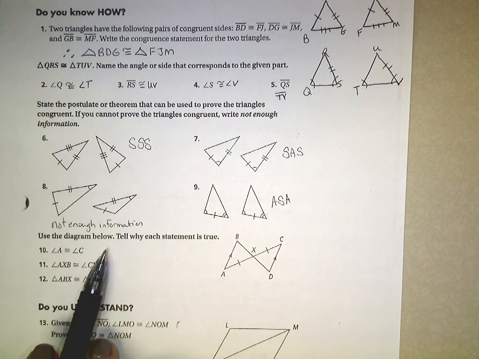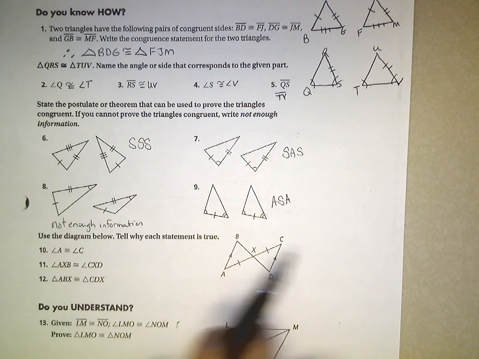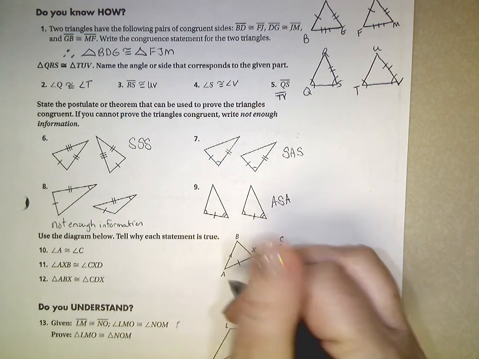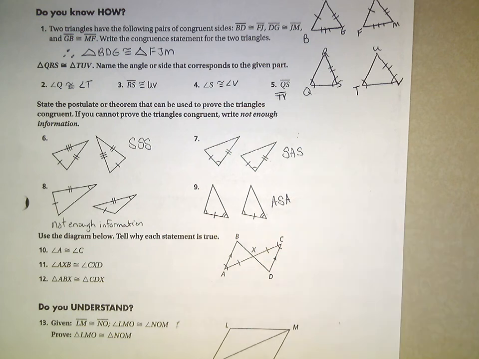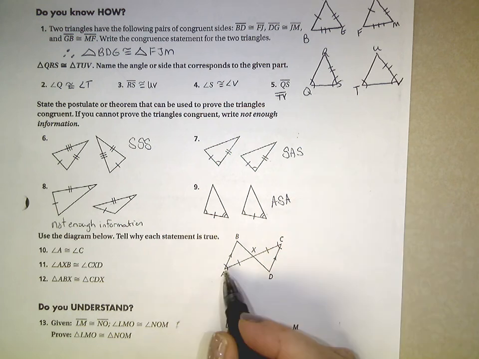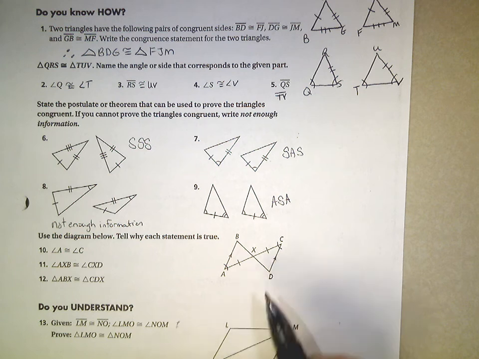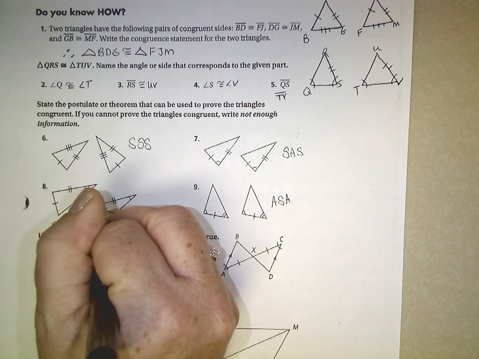And it says, use the diagram, tell why each statement is true. And what they're wanting you to do here is to tell us a postulate or a theorem that proves that these are congruent pieces. So the first thing we're looking at is angle A to angle C. And if you look, they're alternate from each other, and they're also interior angles. So it's the alternate interior angle theorem.